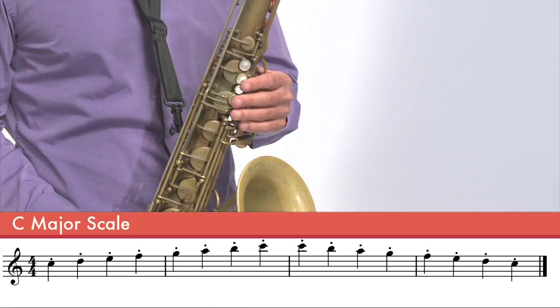Now once with quarter notes. And let's get our tongue in there too to practice our articulation. Let's do it with staccato tonguing. Quarter notes with staccato. So we're going to separate the notes. 1, 2, ready, play.